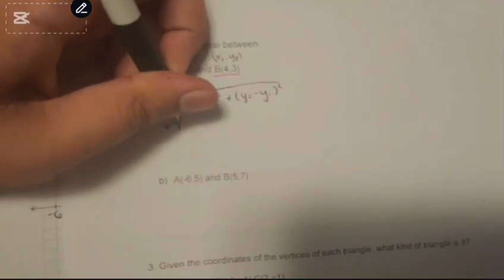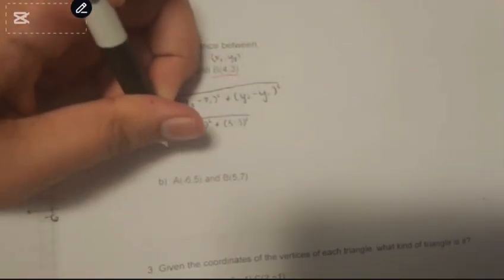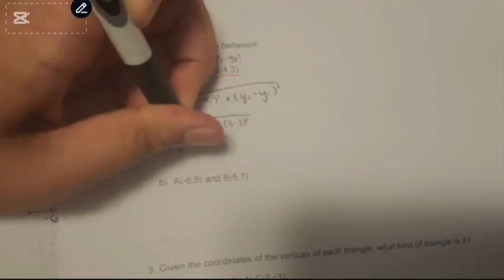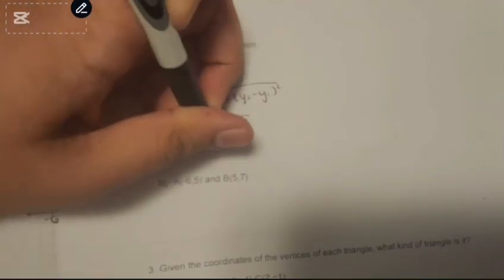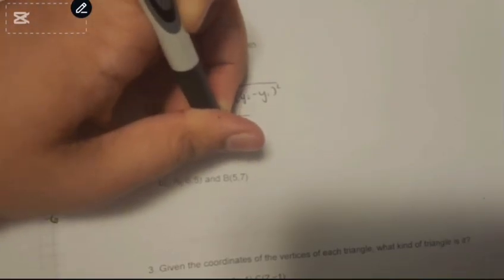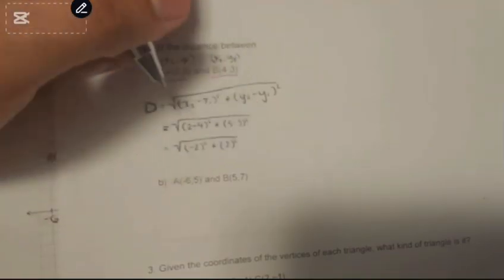So now we can see x2 will do 2 minus 4 all to the power of 2 plus y2, 5 minus 3 squared. And this will become minus 2 squared plus 2 squared. Okay?